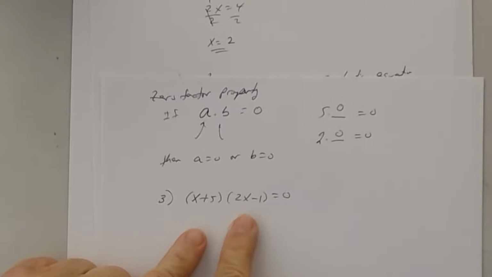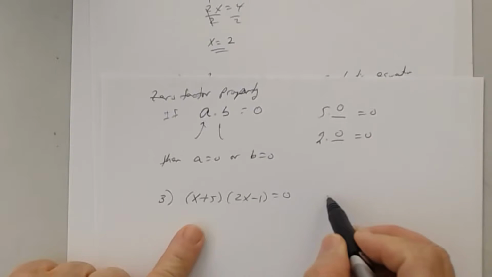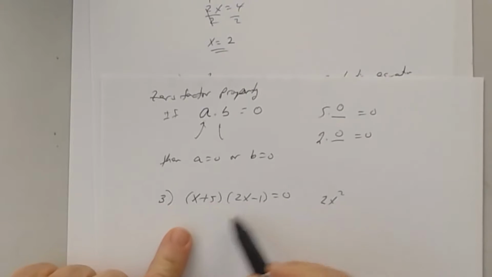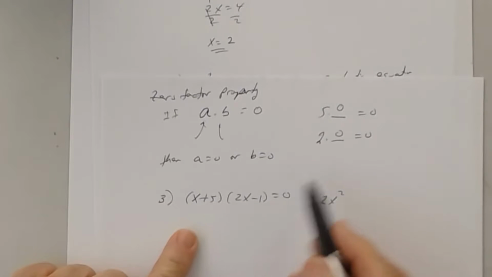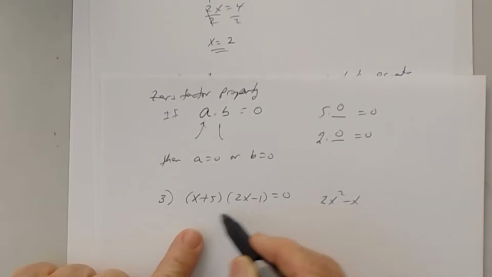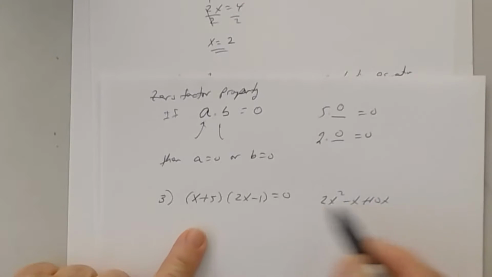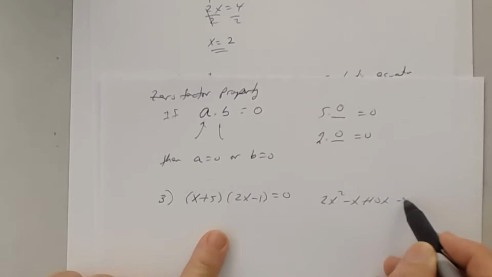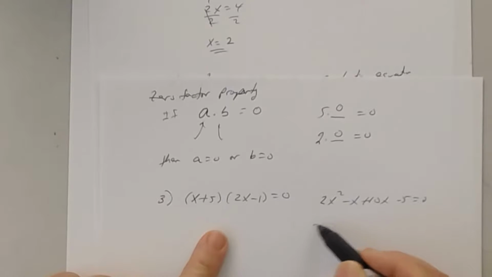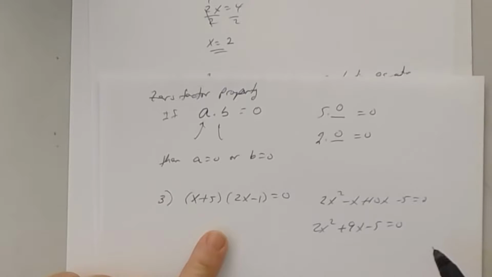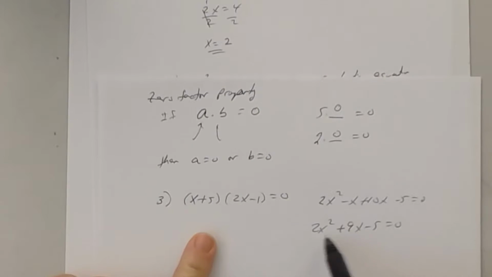Because if I FOIL this out, which we did in a previous lesson, that was one of your worksheets a while back. What's x times 2x? 2x squared. What's the outer? Minus x. What's the inner? 10x. What's the last? Equals 0. And when I combine like terms, I get 2x squared plus 9x minus 5, right? So this is a quadratic equation. It's actually this.